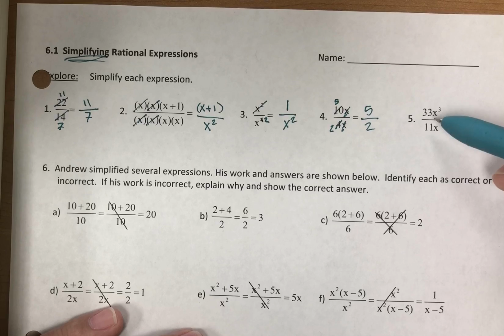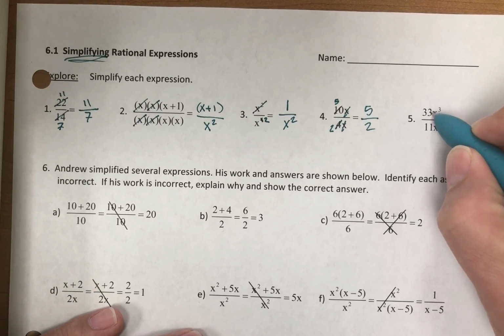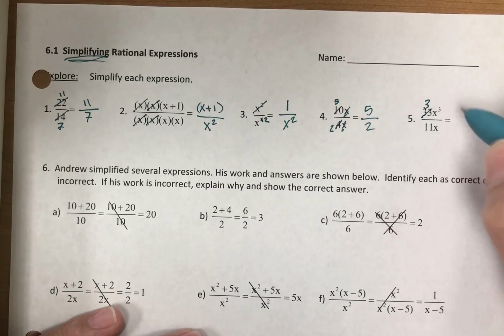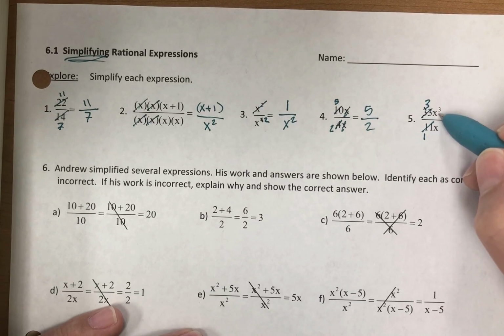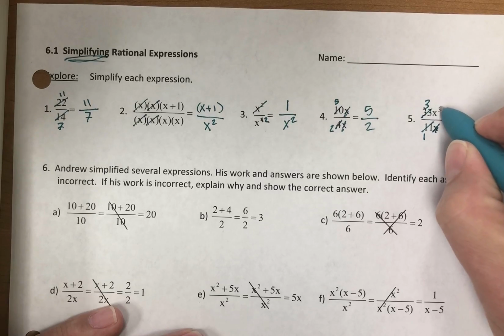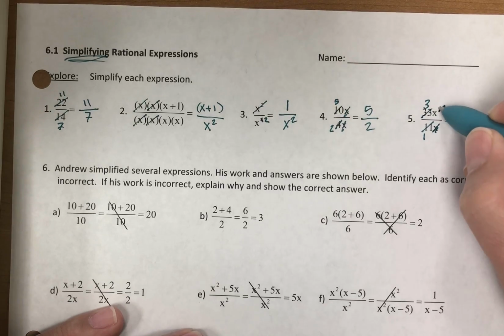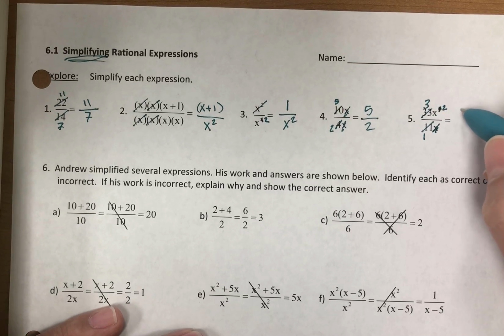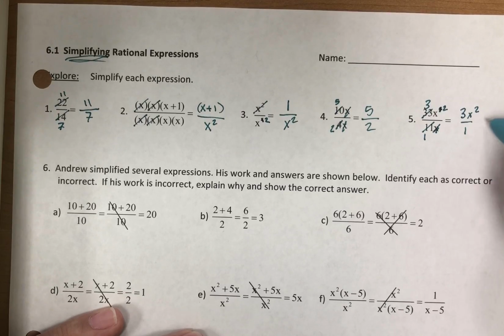And then number 5, I can do 11 goes into 33 3 times, 11 goes into 11 1 time, and then here I have x cubed divided by x, so this x cancels, and that cube changes to a 2. So my final answer is 3x squared over 1, or simply 3x squared.